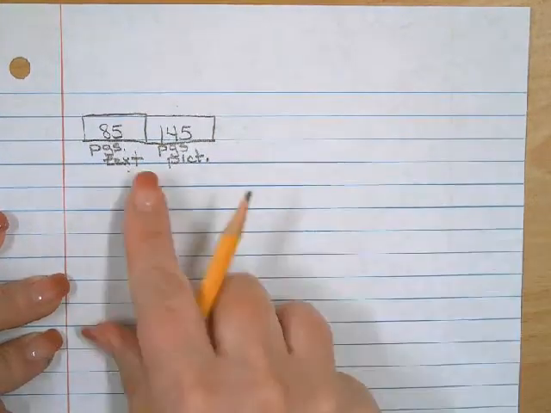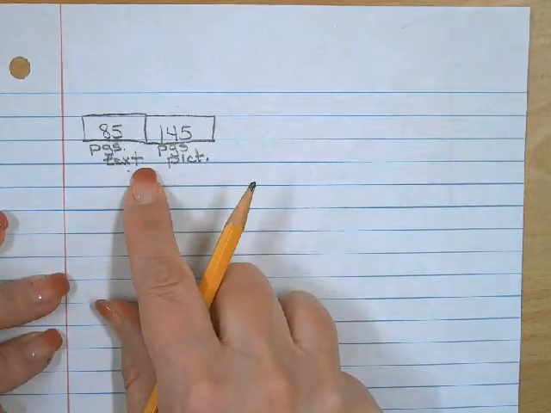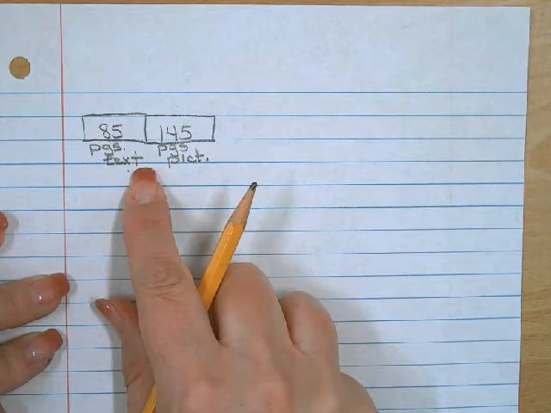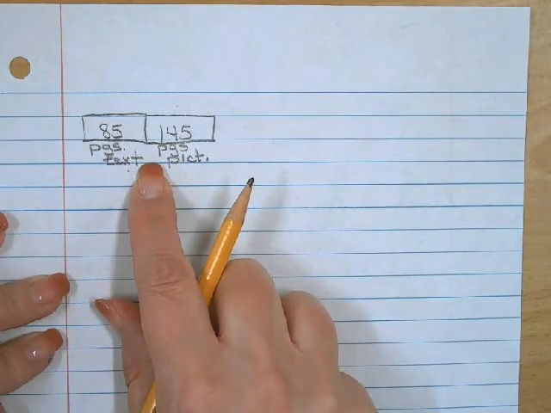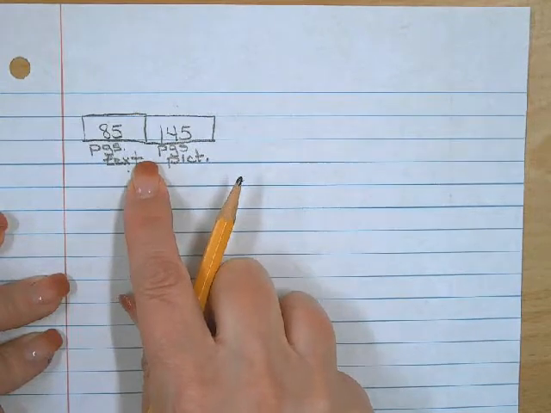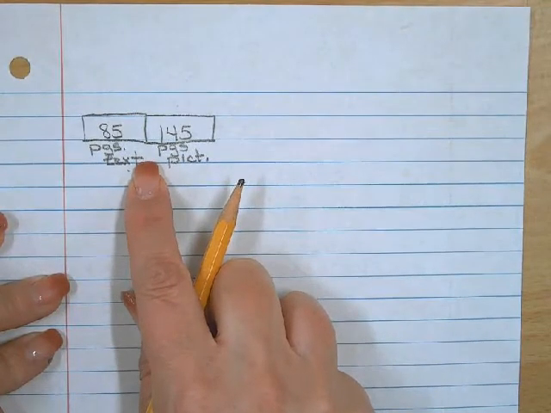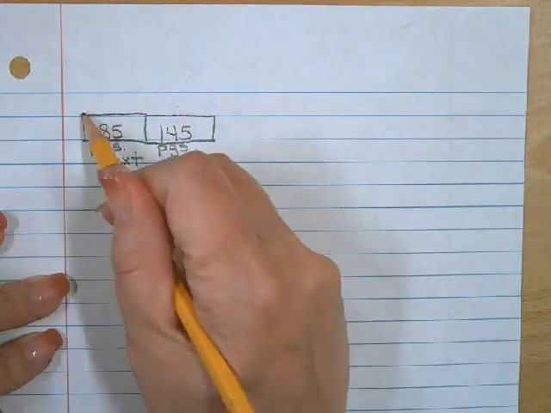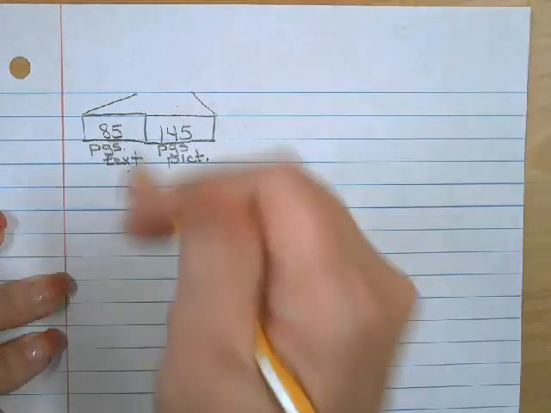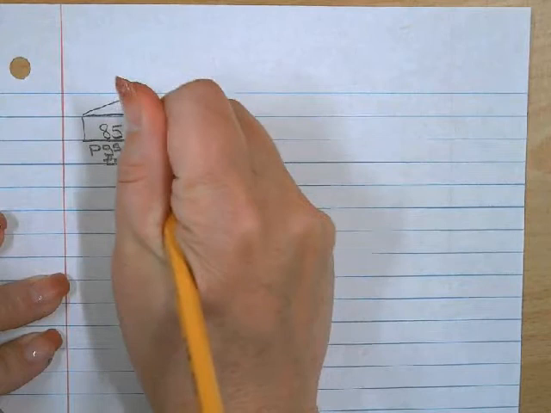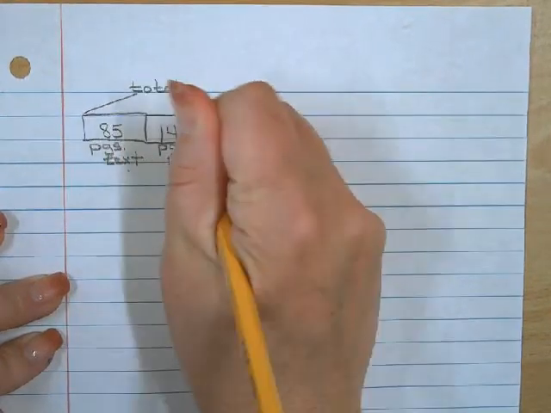So if we want to know how many pages she has left, we're going to need to know how many pages this book is. So in order to do that, we need to find our total pages. So this is going to be our total pages in the book.